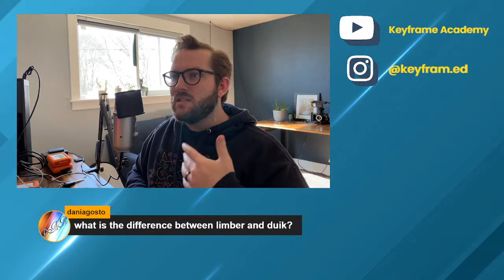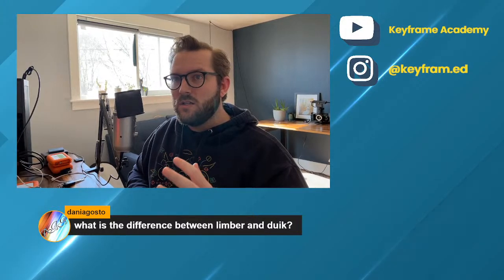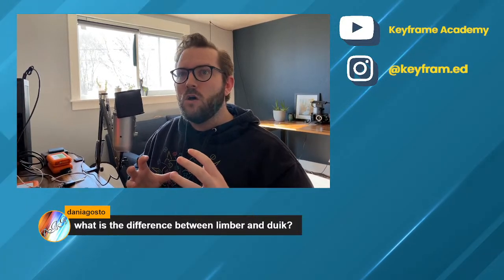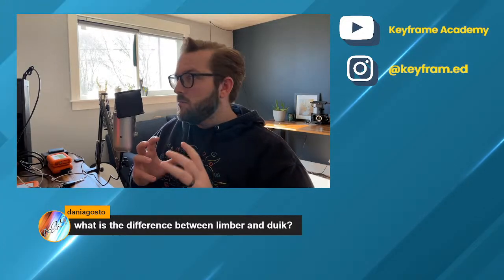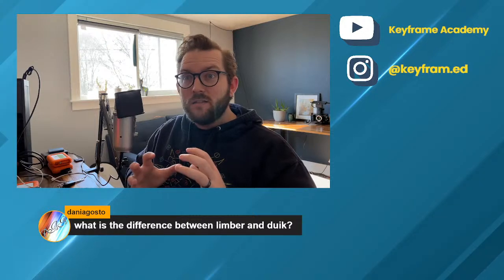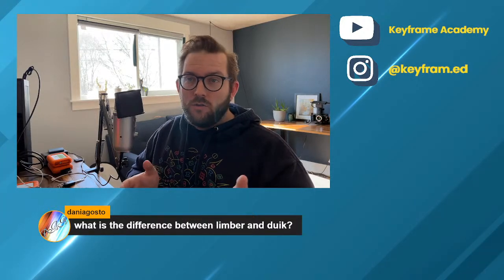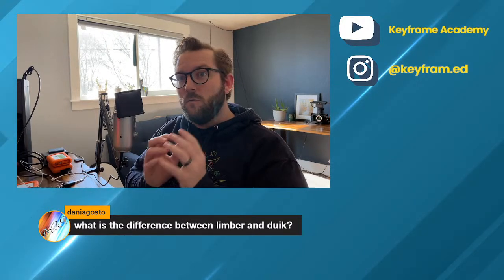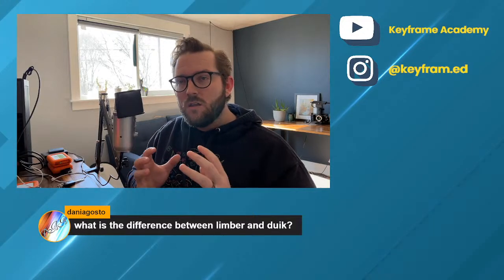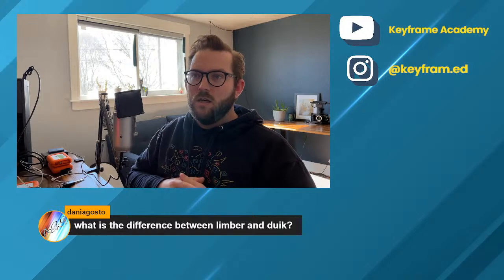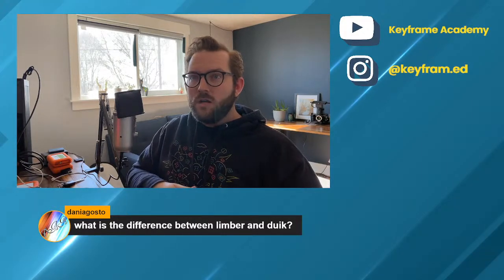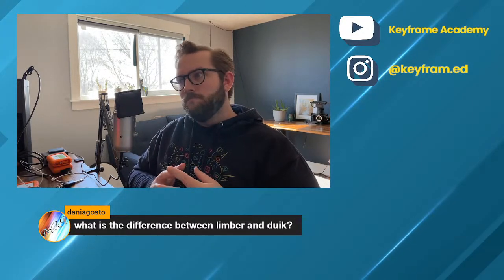If you've ever looked at something like Joysticks 'n Sliders, which is not a full character rigging tool, it's for setting up certain types of head rigs. Duik can also do that. So Duik, in terms of a full package, has a lot more features than Limber. Limber is simply just for creating the limbs of a character rig. Duik also has a rig for the body, stuff like that.